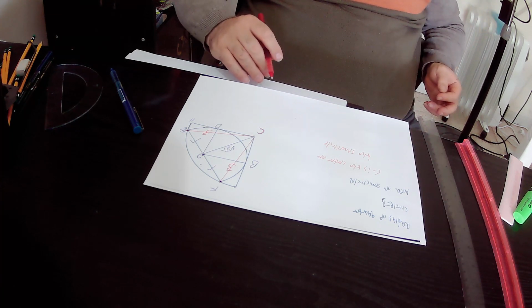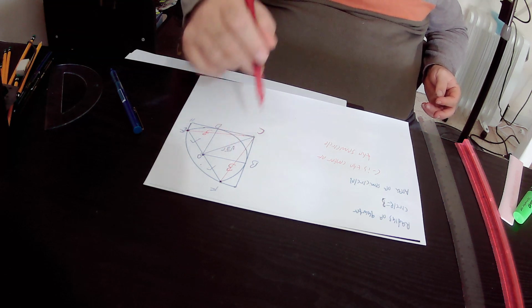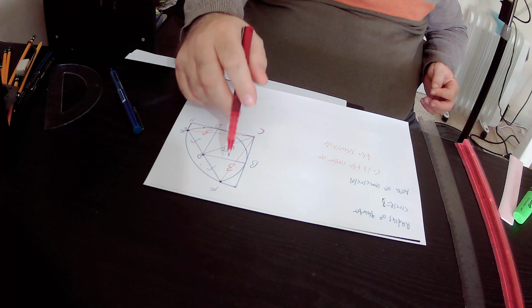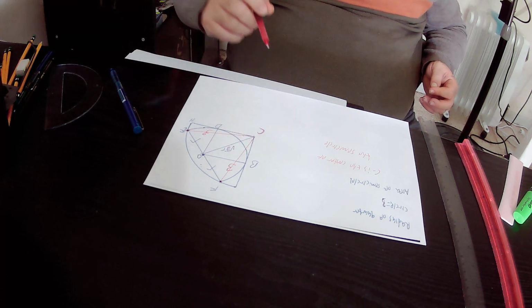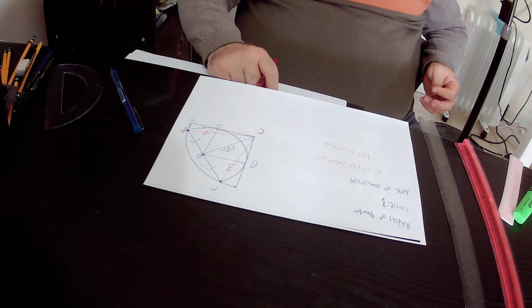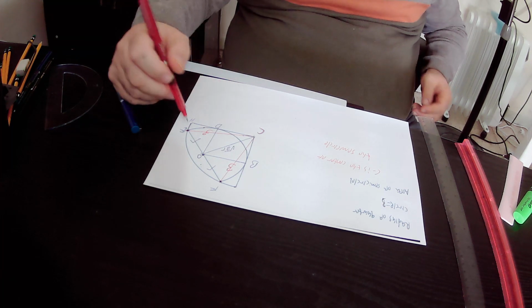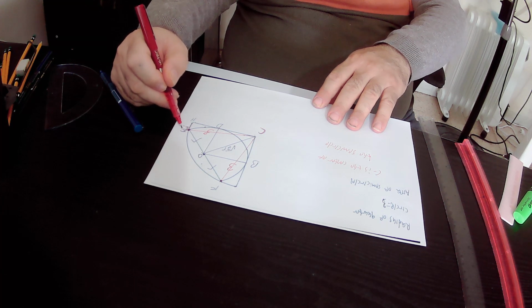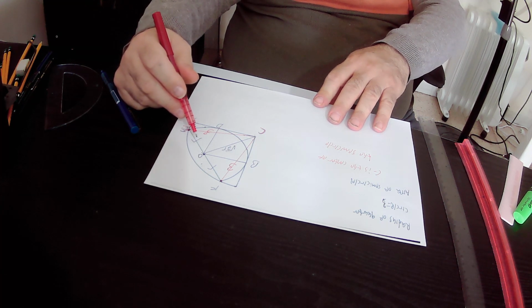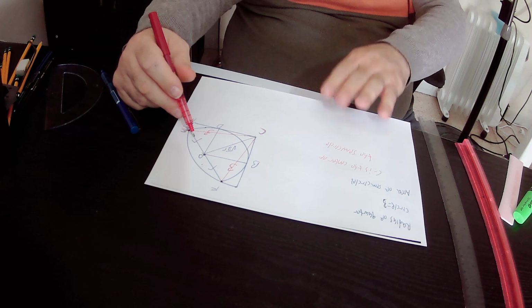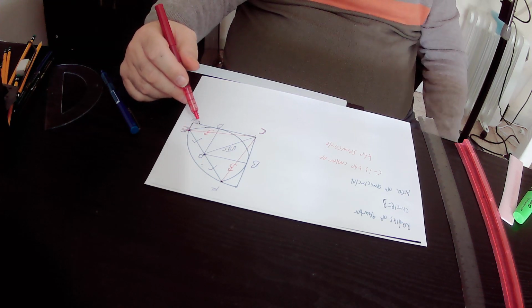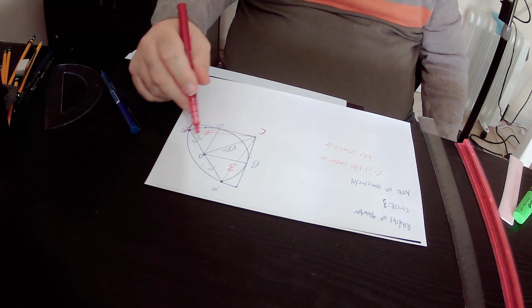So actually, triangle FCE is an isosceles triangle. Why? Because side FC equals side CE. Okay? And actually, line segment FE is the base of the isosceles triangle. And here, CO is the median to the base FE.